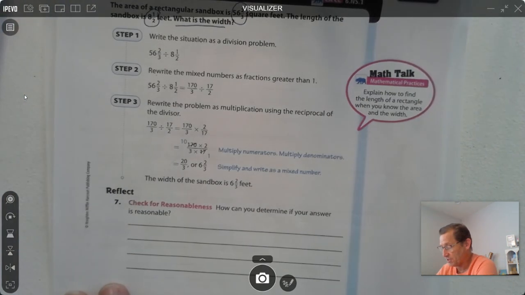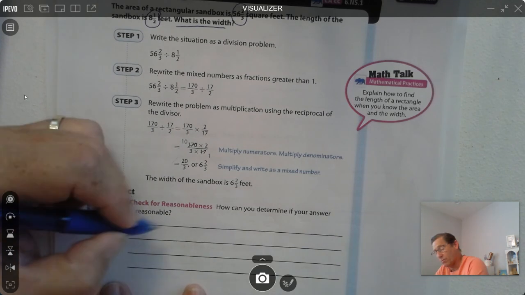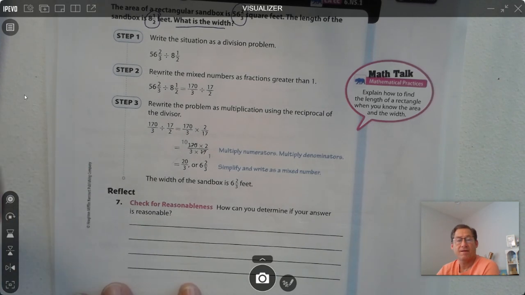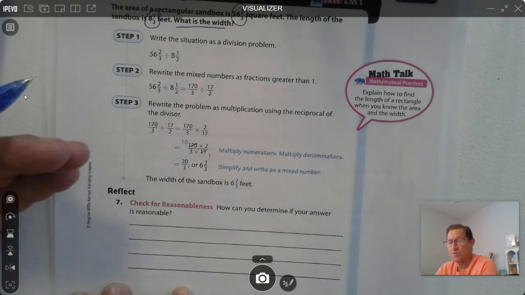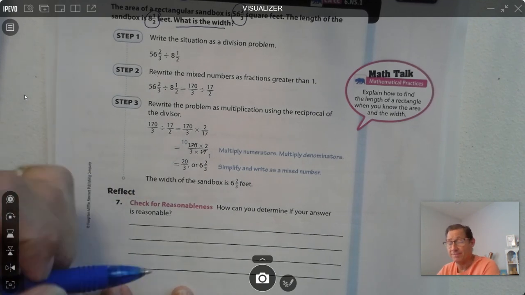All right, so how can you determine if your answer is reasonable? Okay, well, we could kind of estimate, right? 56 and 2/3, that's close to 56, right? If one of the dimensions is 8, then the other dimension has to be 7 because 8 times 7 is 56. Well, our answer was 6 and 2/3. Well, that's pretty close to 7, right?